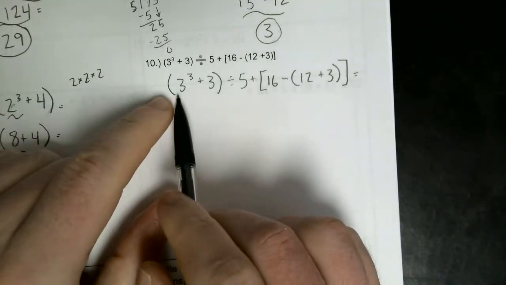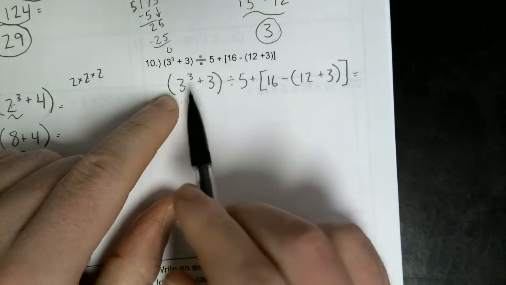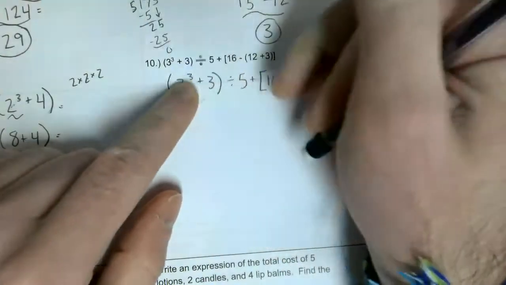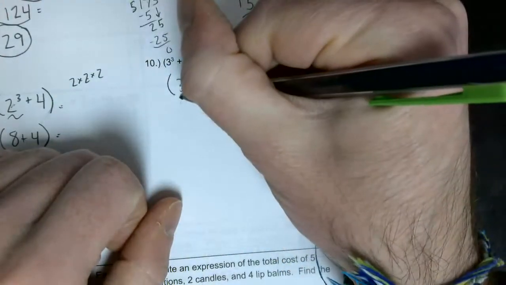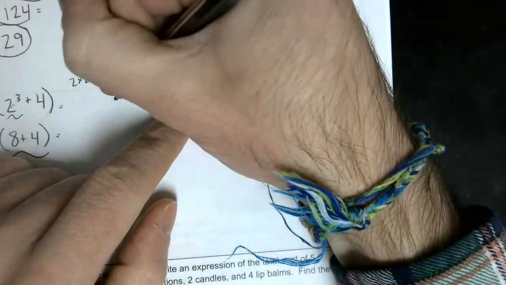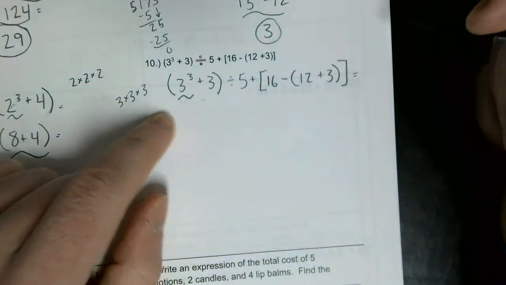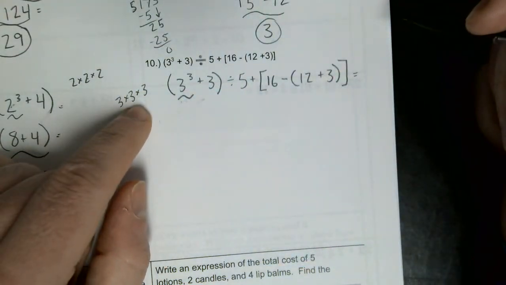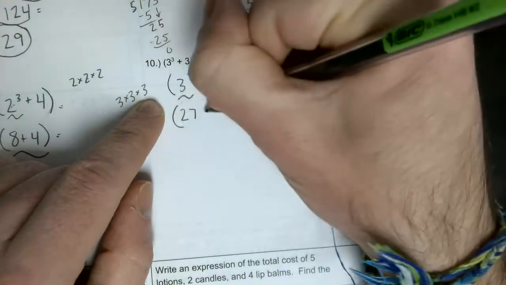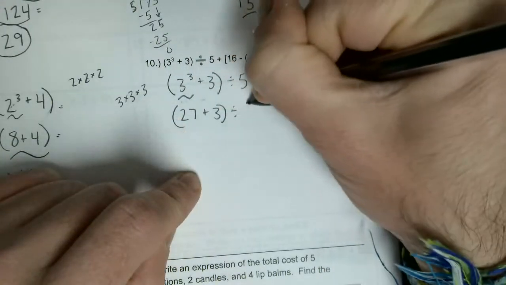Parentheses. Well, we always start left to right. So I know this one has more in it, but we're always going to start left to right. So we'll do this parentheses first. And in that parentheses, we have to do two things, an exponent and adding. Exponents would come first because they're first in the cheer. So that means 3 cubed means 3 times 3 times 3. Well, 3 times 3 is 9, times 3 is 27. Now we're going to keep the parentheses here because we still have two numbers in there, and then we're going to write down everything else.